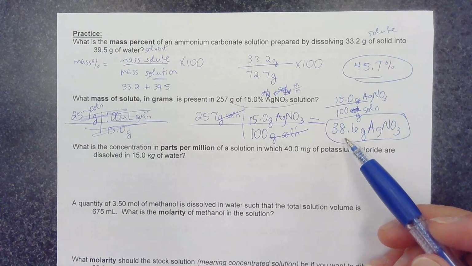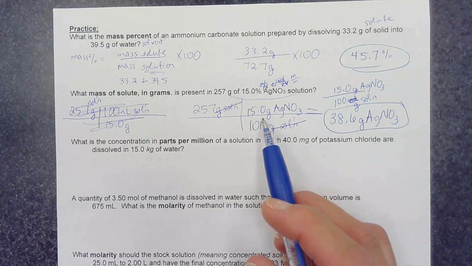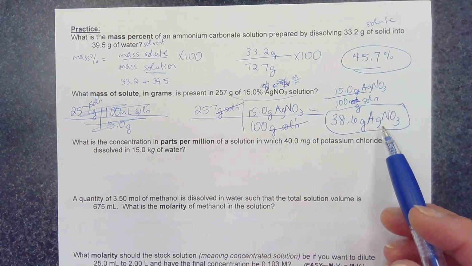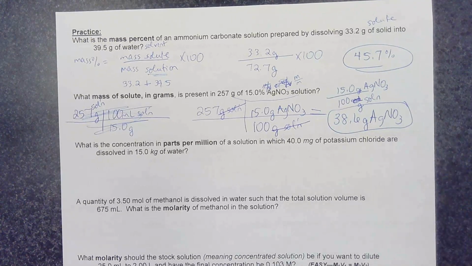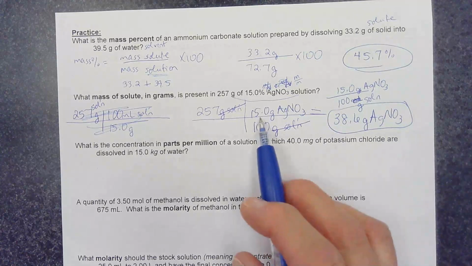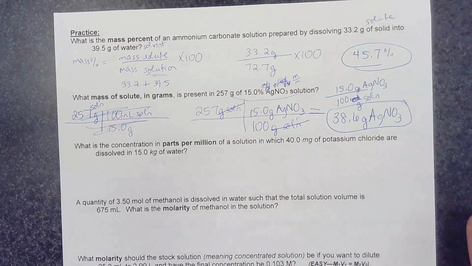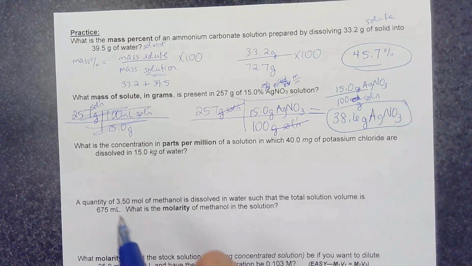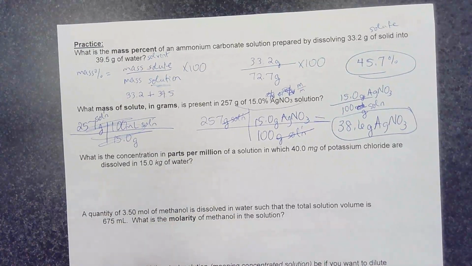More. In other words, if it were a more concentrated solution, would you have more solute? Yes, that makes sense, doesn't it? Because the top number would be higher. Exactly, because this would be 40 instead of 15. Okay? All right. Now, tell me what the basic formula for this one is.